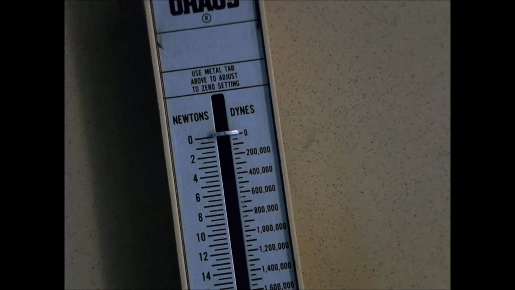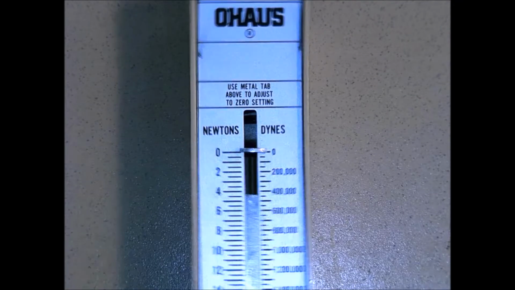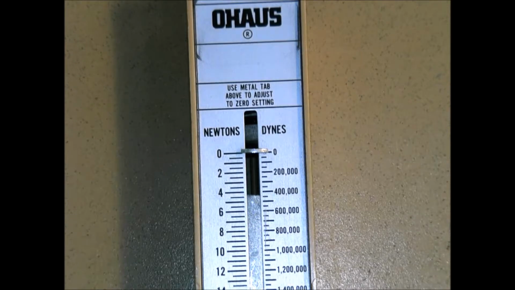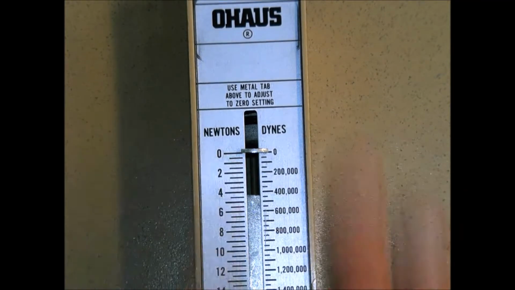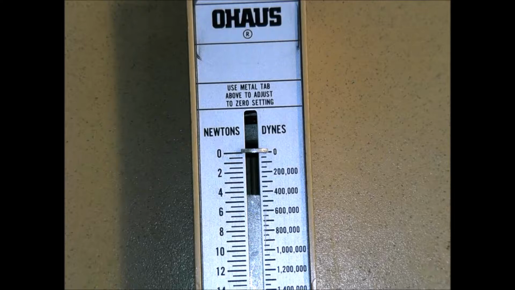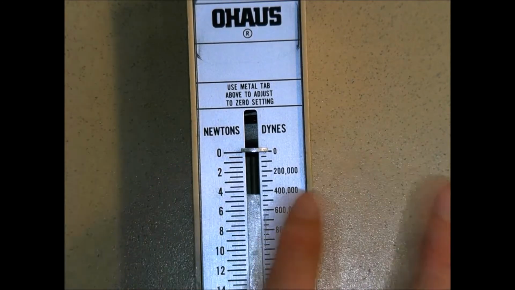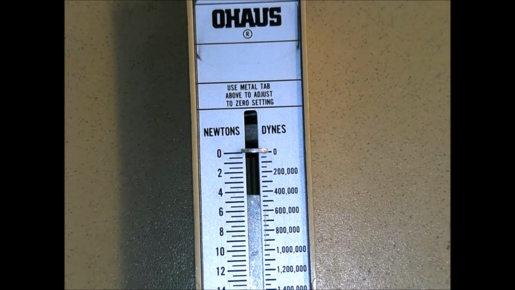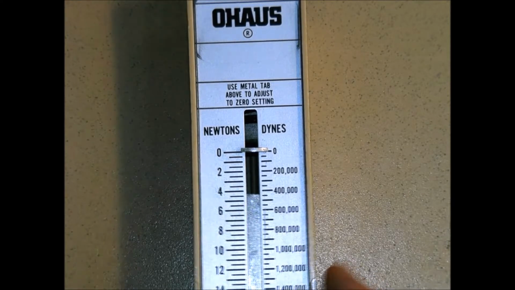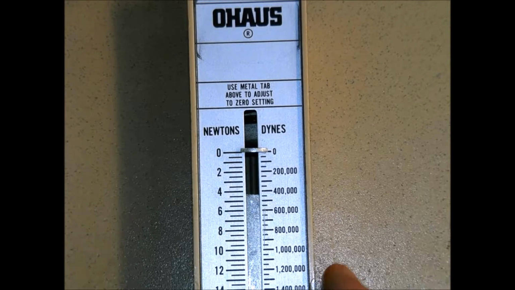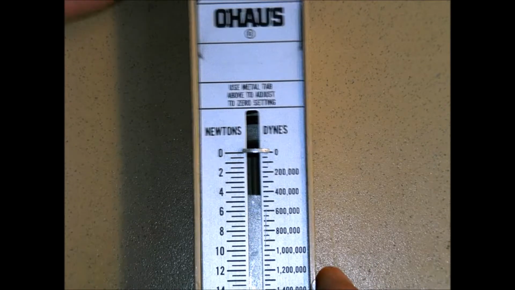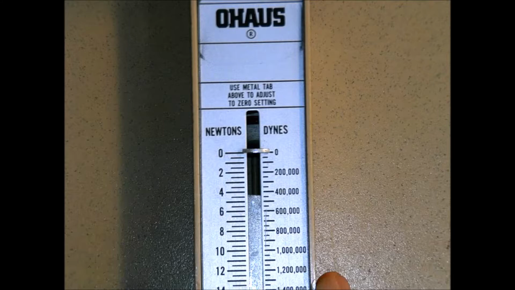Now notice that there are two scales on this particular spring scale. There's newtons and there's dynes. I have another one where there's newtons and grams. Never mind the grams, we're going to use newtons. Now the first, is everybody watching? Because people got the wrong answer last period because they weren't paying attention. I know this goes on and on, but listen.